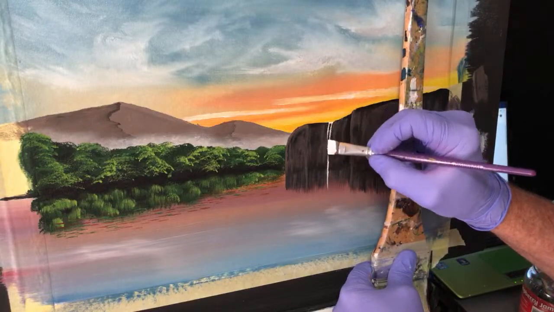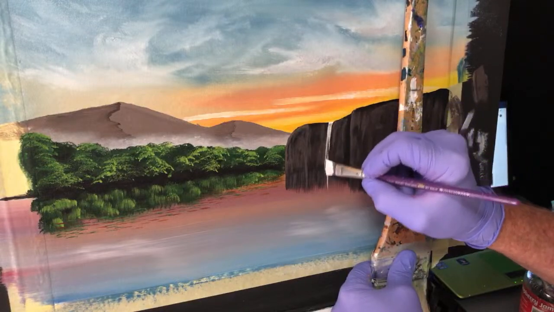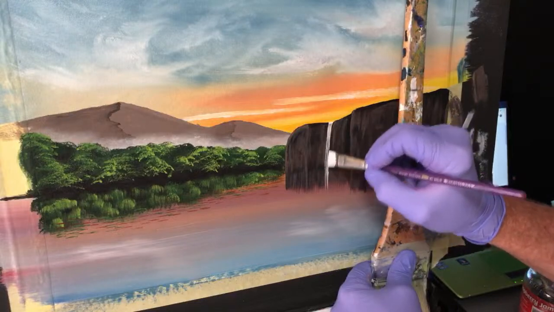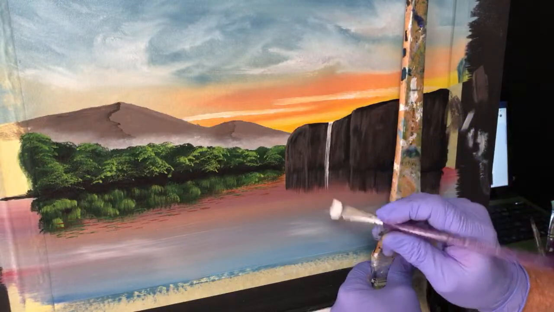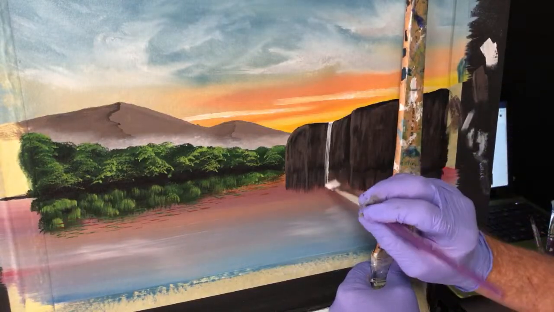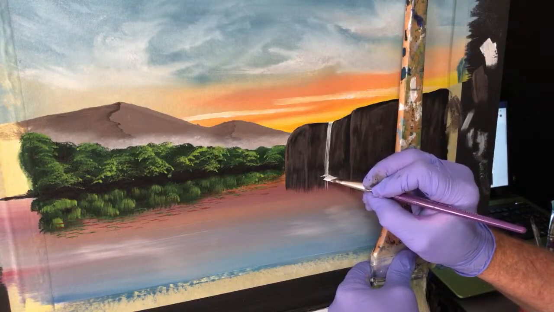Bring it past the reflection. Now that's where it's, I've got to wipe that off. That's where it's hitting the water, about here. It's hitting the water there.